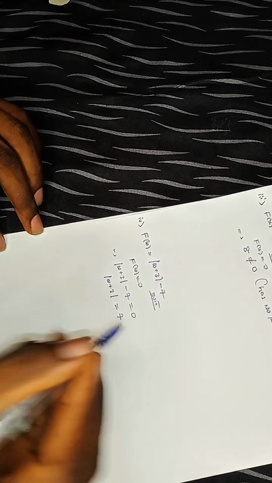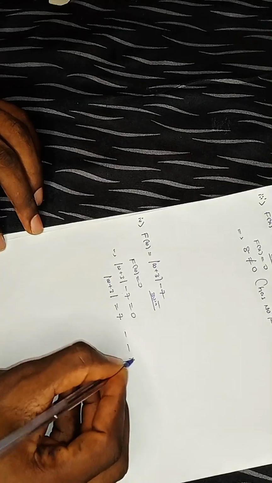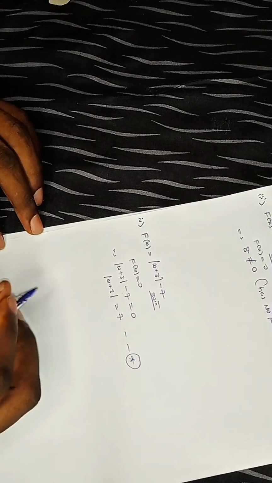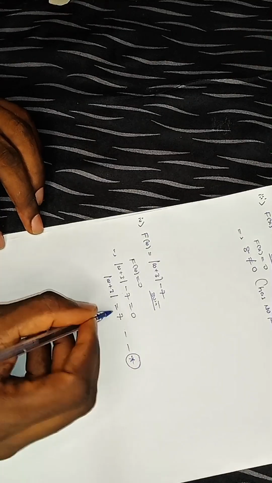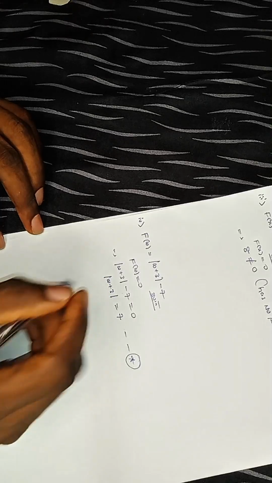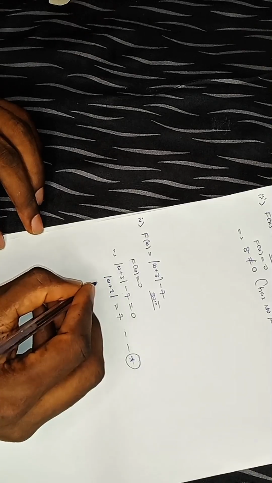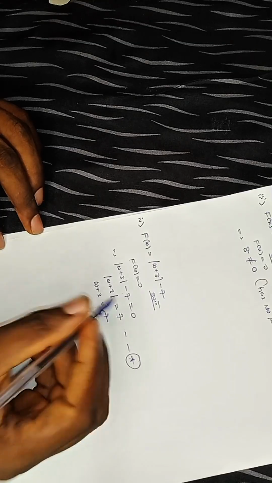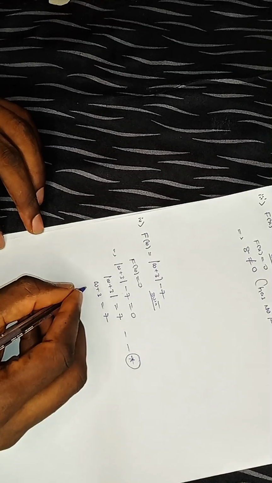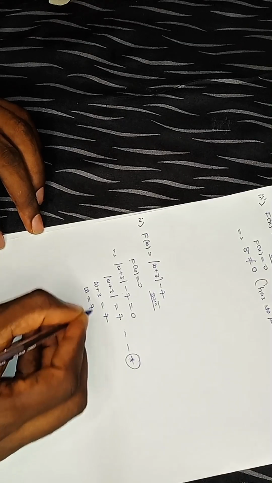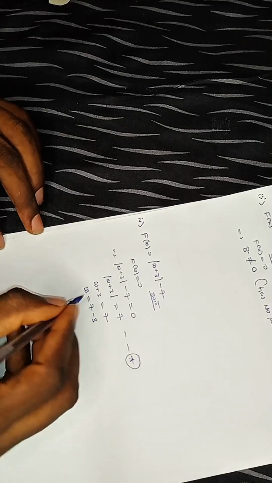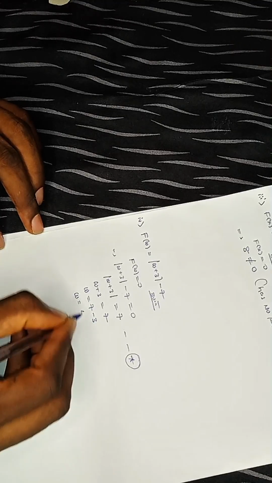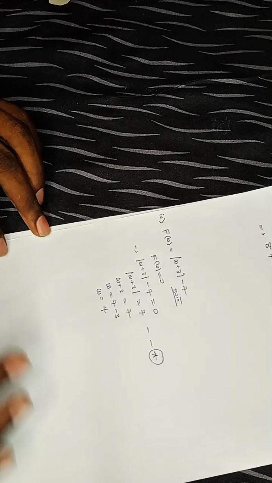We're going to call this star, just like we usually say. So we'll solve for the positive side. When we solve, absolute value of omega plus 3 becomes omega plus 3 equal to 7. So we'll cross 3 to the other side. We're going to have omega is equal to 7 minus 3. So omega is equal to 4. So this becomes the first one.